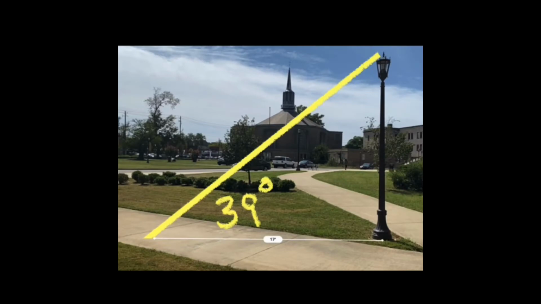So here's the still shot of the measurement of 17 feet from the bottom of the lamp post. And then in the next slide, you'll see how I put it all together so that I can get my measurements.